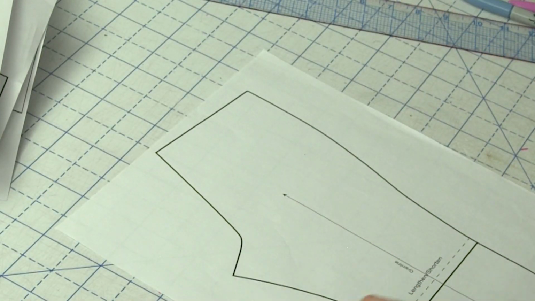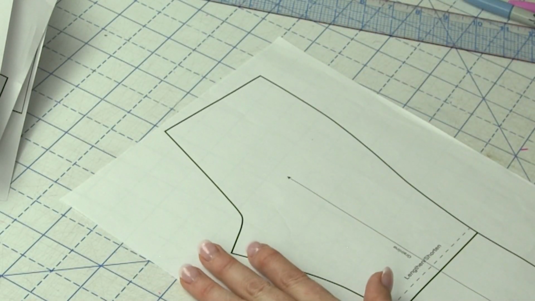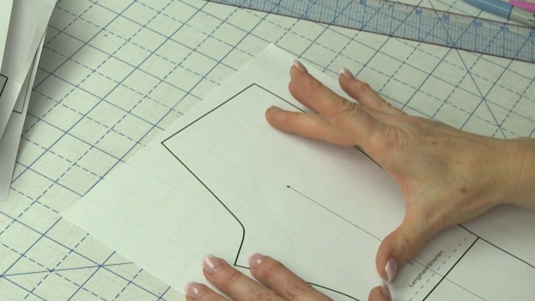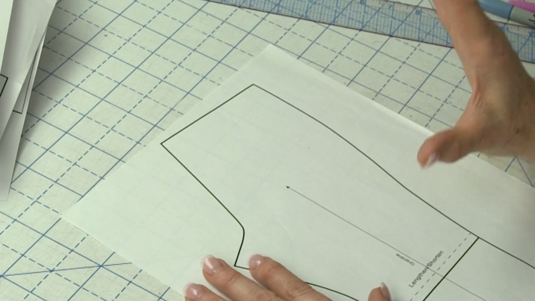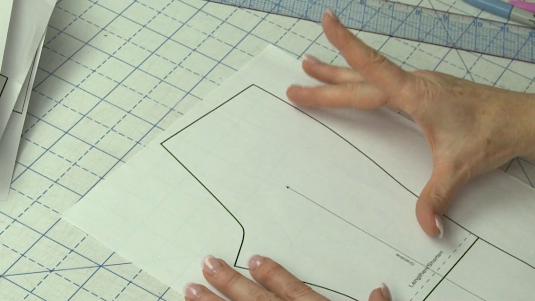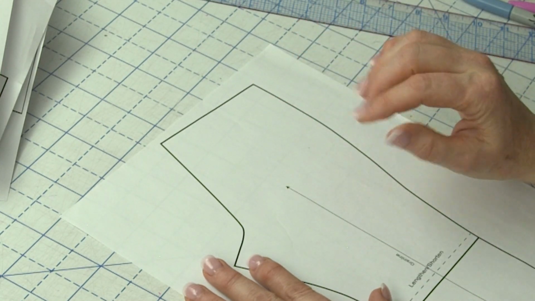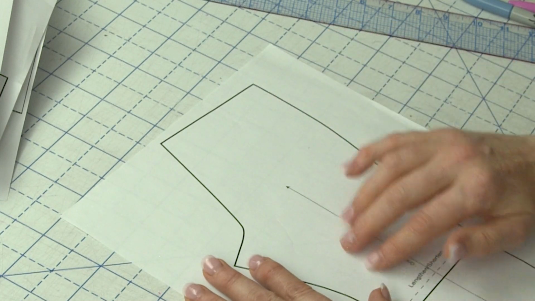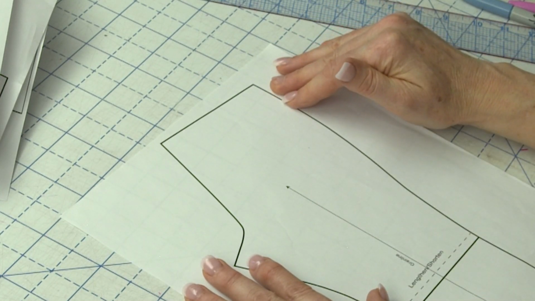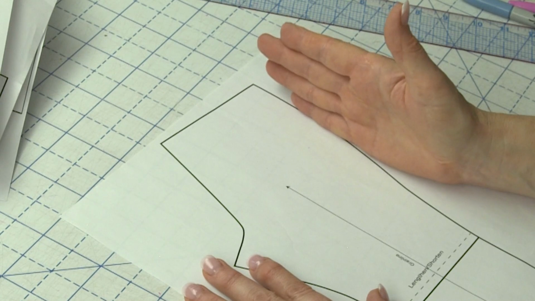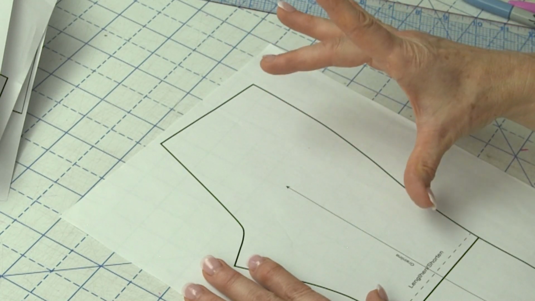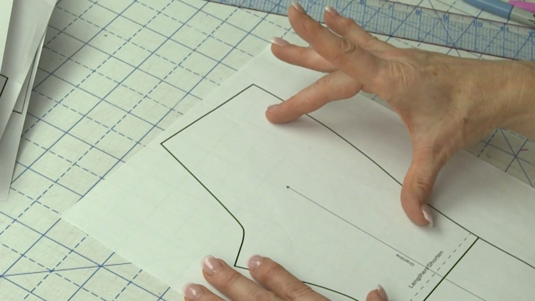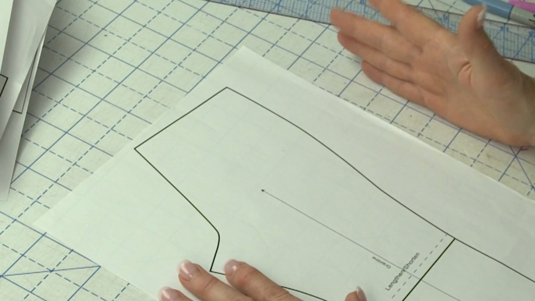What you're going to do is on the side that's twisting, because you need more room, in this case on the back leg where the garment was twisting and the side seam was in the back, we're going to add ease here and we're going to take it away from the front.